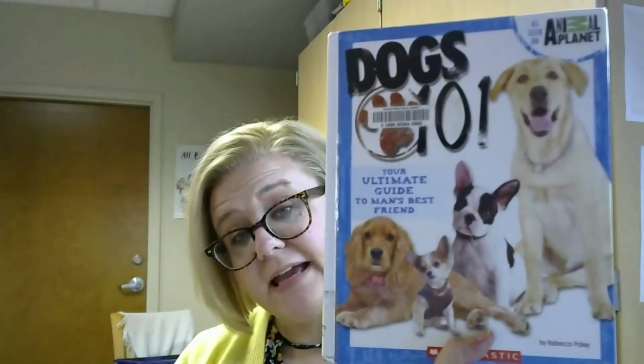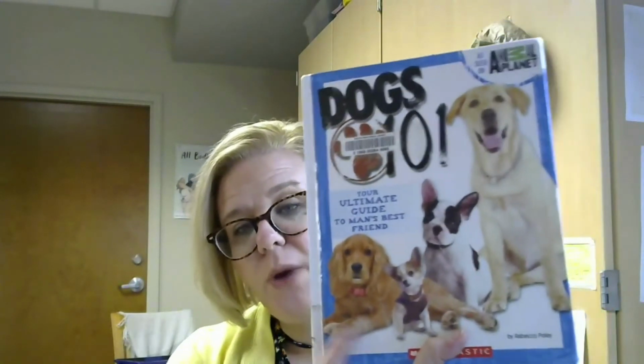Let's take a look at another book. This book is called Dogs 101, Your Ultimate Guide to Man's Best Friend by Rebecca Paley. And here's what the cover of this looks like. So just based on the title and the way the cover of the book looks, we might have a little bit of an indication whether this is fiction or nonfiction, but let's take a look inside.